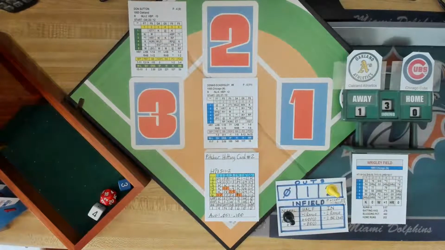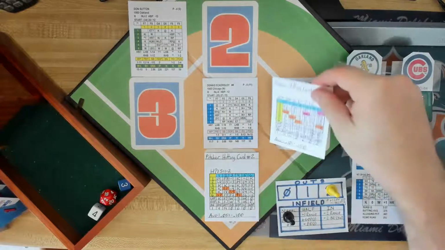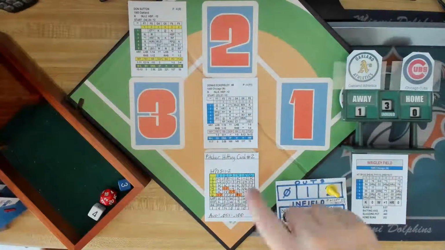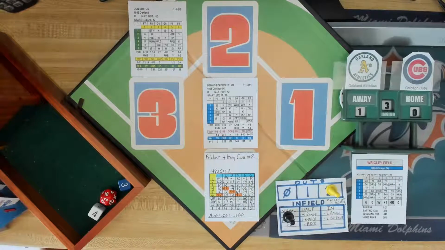So even though Don Sutton, with a .143 average, would use the card from .101 to .150, I will go one level lower to give the American League pitcher a little help. Now, of course, if they didn't have any stats at all, then they use the worst batting card.